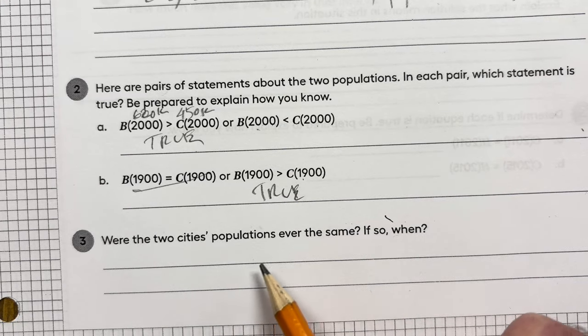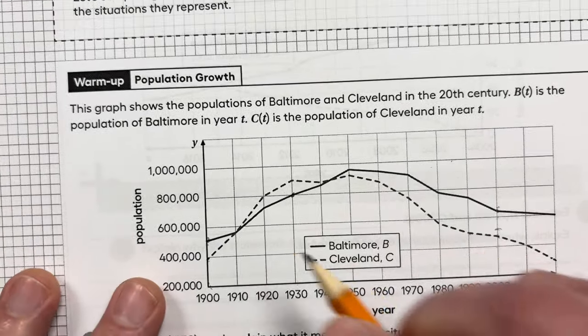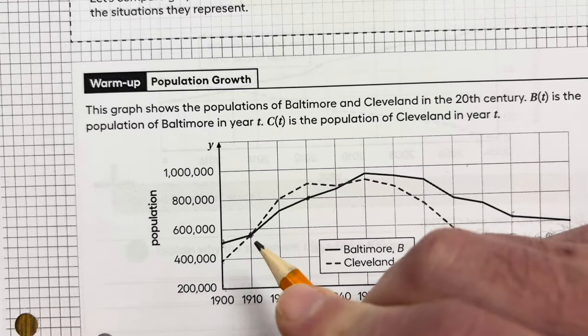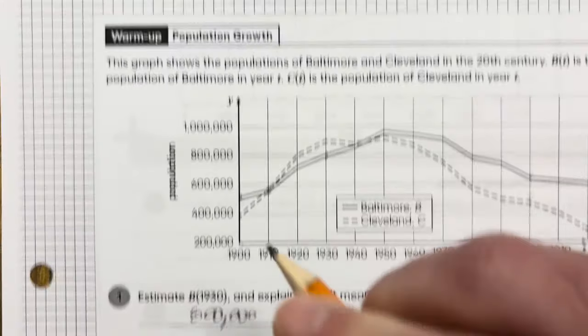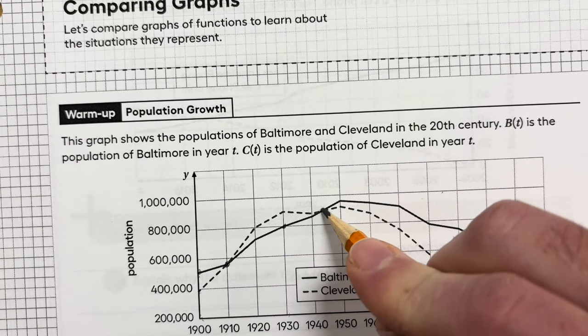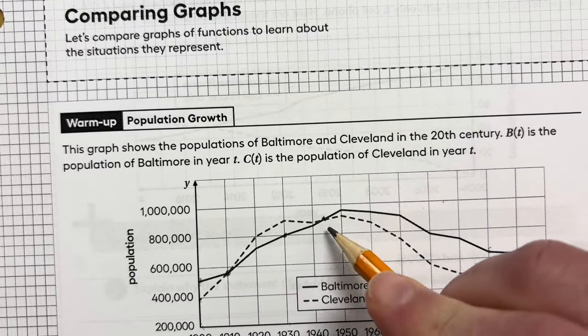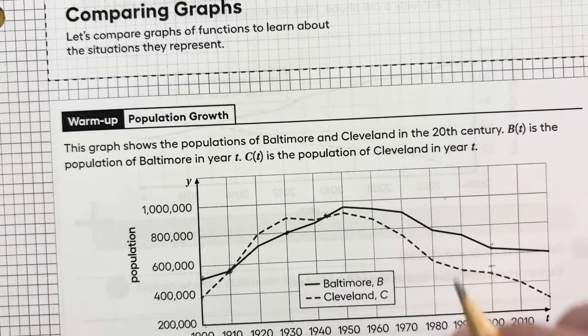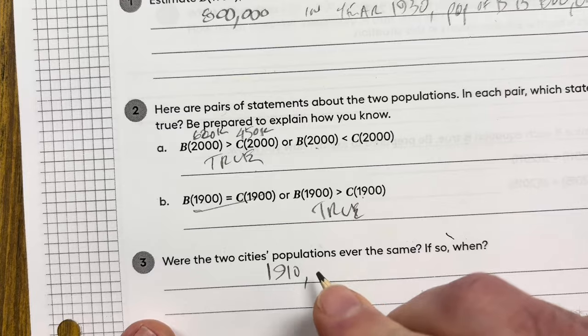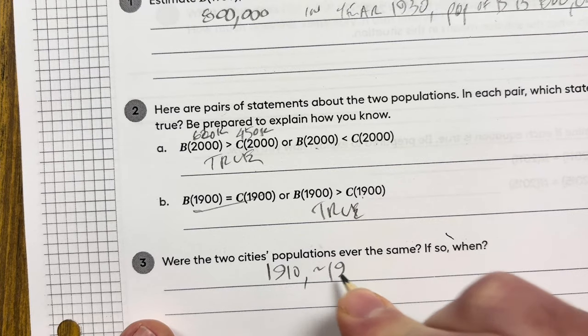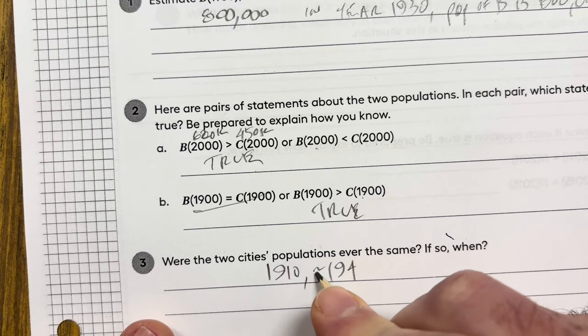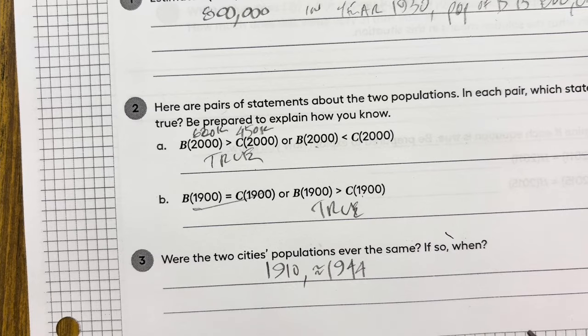Were the two cities' populations ever the same? If so, when? So we actually have two places where that happens. One is at 1910, and then we have another place where they cross, which is right here. It's about 1944, approximately. Somewhere around there. Right, that's what the warm-up should look like.